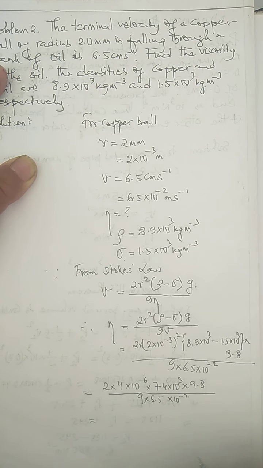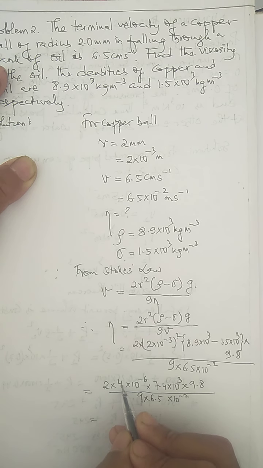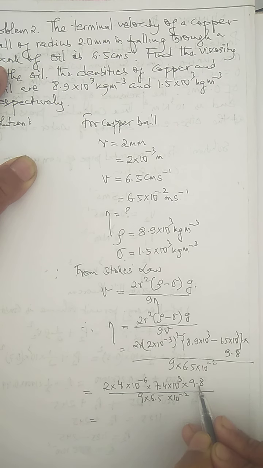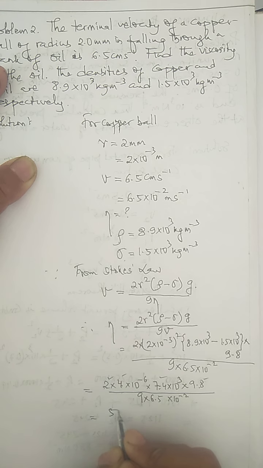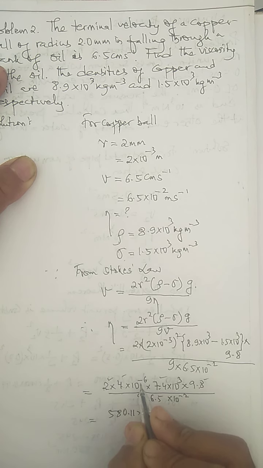So we can do the calculation, children, and the calculation will be 4 into 2 is 8. Okay, 8 into 7.4 into 9.8. If you multiply this quantity in the numerator, we get 580.11. So if you multiply this quantity, we get 580.11 into 10 to the power minus 6 plus 3.